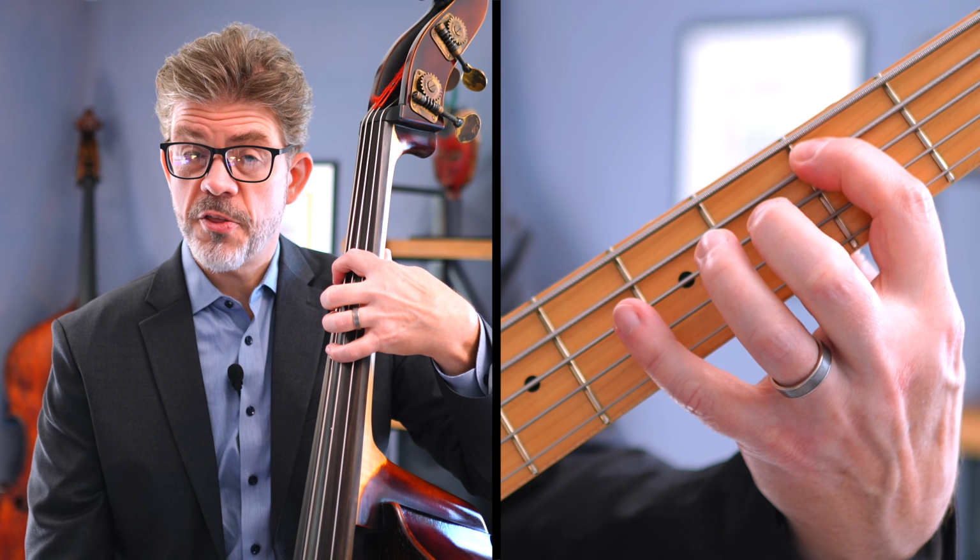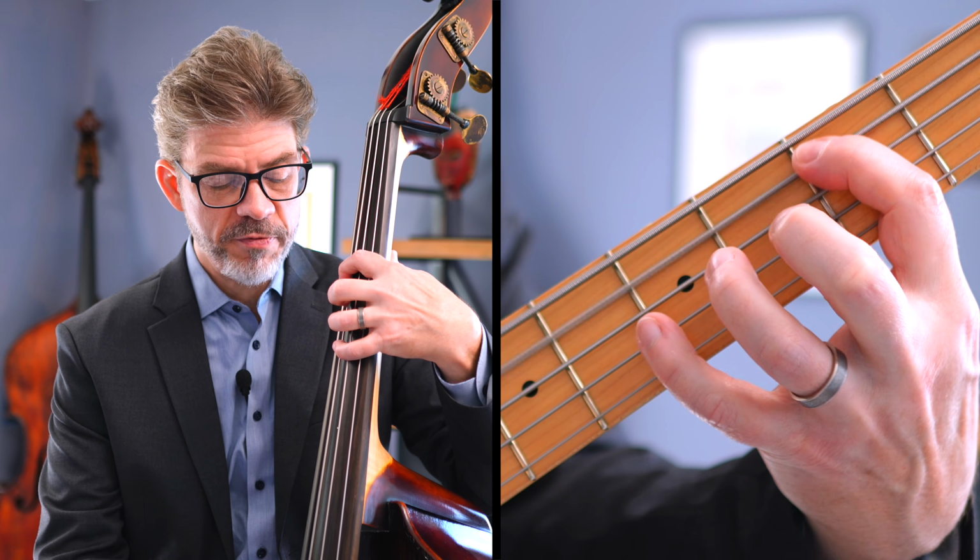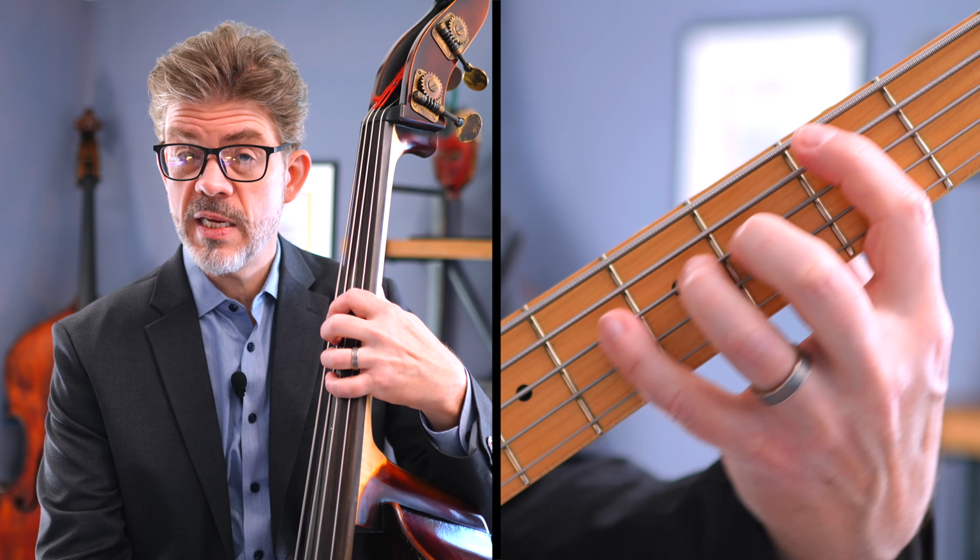Nonetheless, on upright, if we're playing G as our first note, E flat or D sharp is our next note. On electric, you might play the third fret here and then shift slightly or open your hand slightly to reach the sixth fret on the A string.